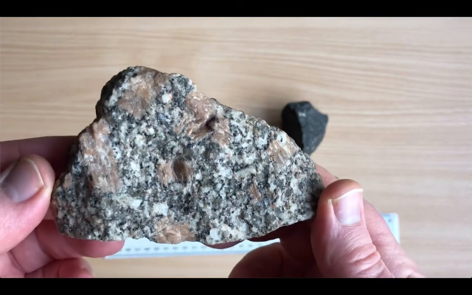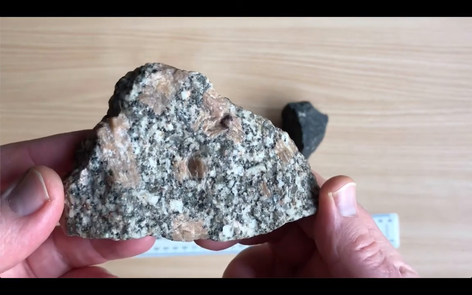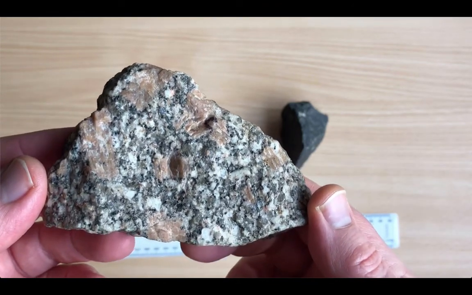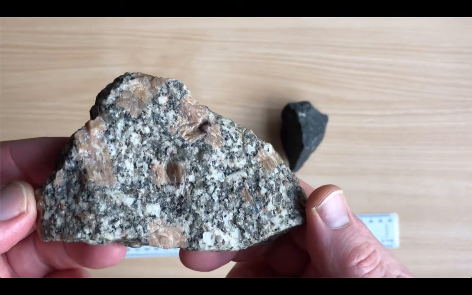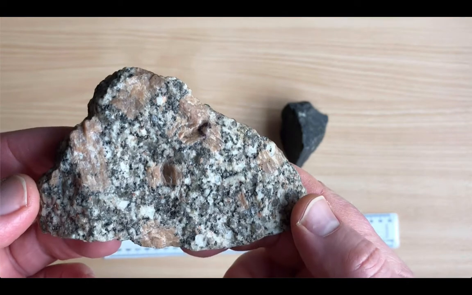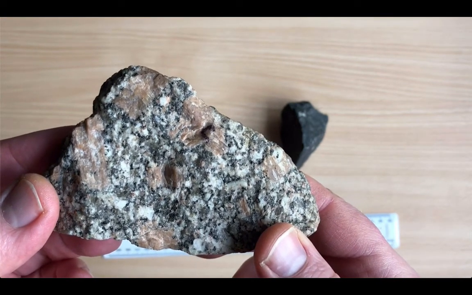Now that's going to be a result of how this magma crystallized, how it froze. So you need to have a look at the questions in your book and to get you thinking about how this rock would actually have crystallized.